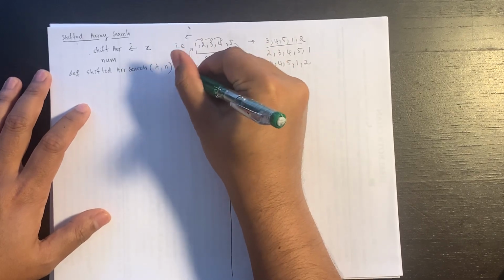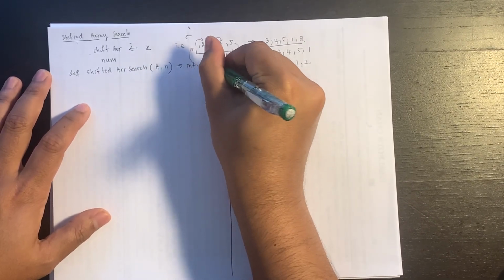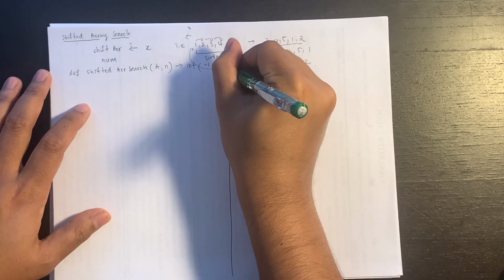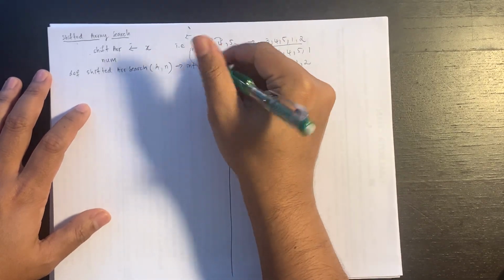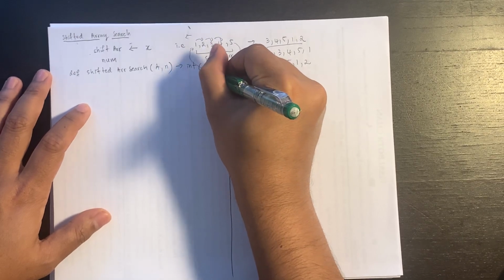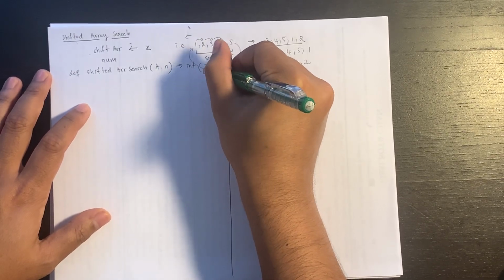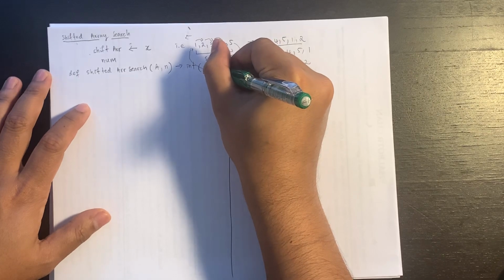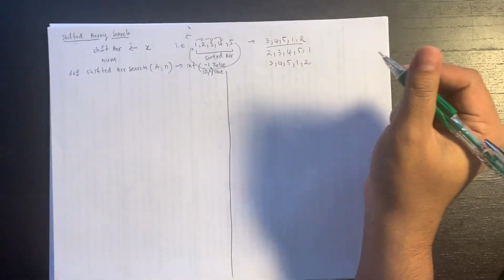The index has to be 0 to n, where n is the size of the array.